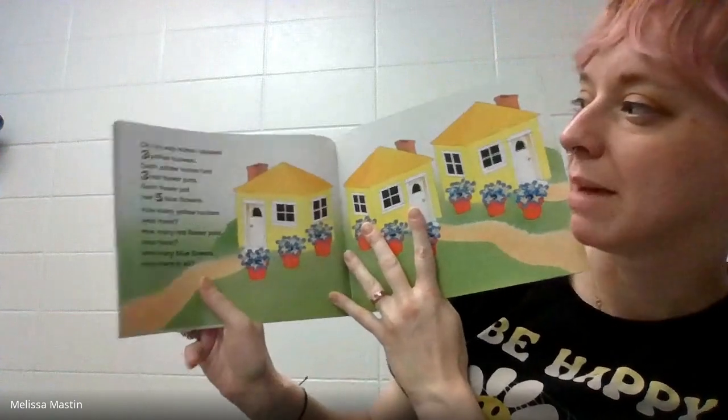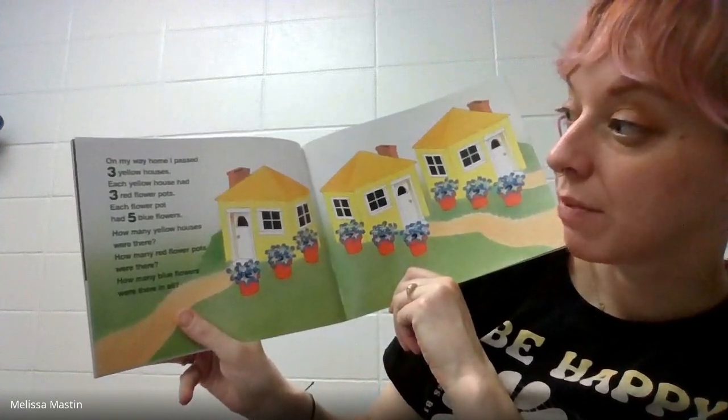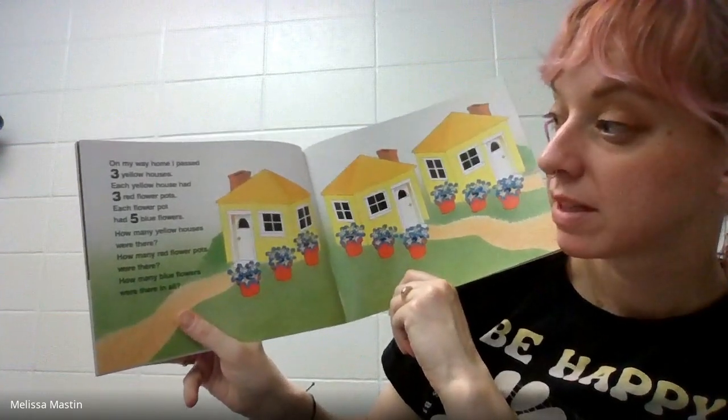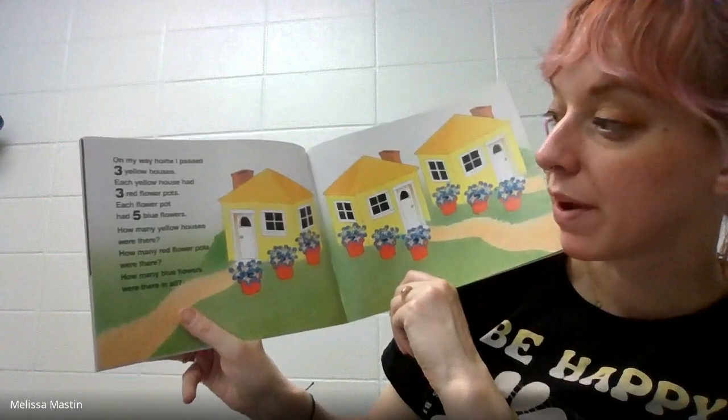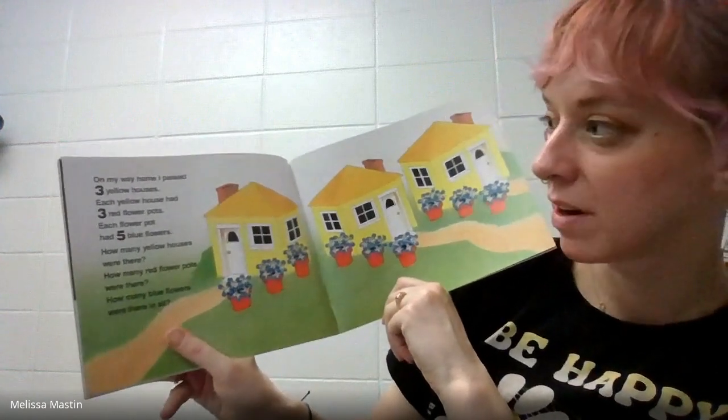On my way home, I passed 3 yellow houses. Each yellow house had 3 red flower pots, and each flower pot had 5 blue flowers. How many yellow houses were there? How many red flower pots were there? And how many blue flowers were there in all?